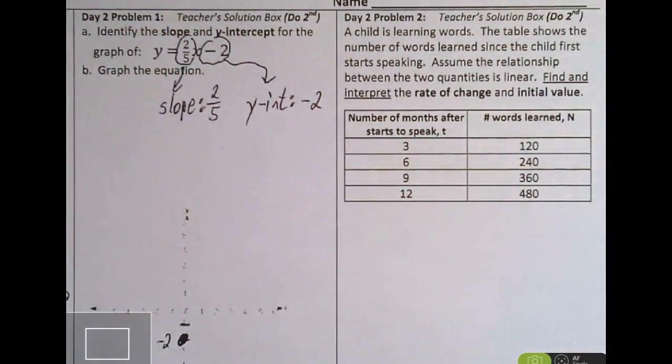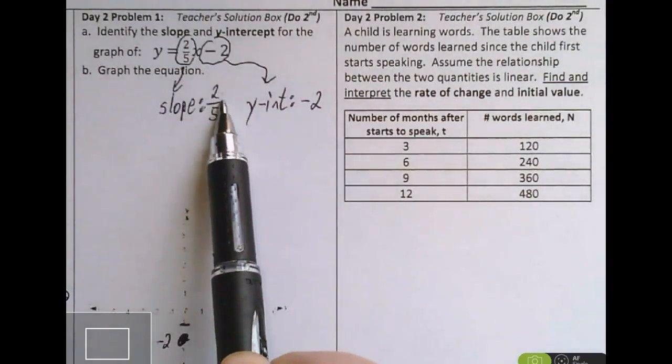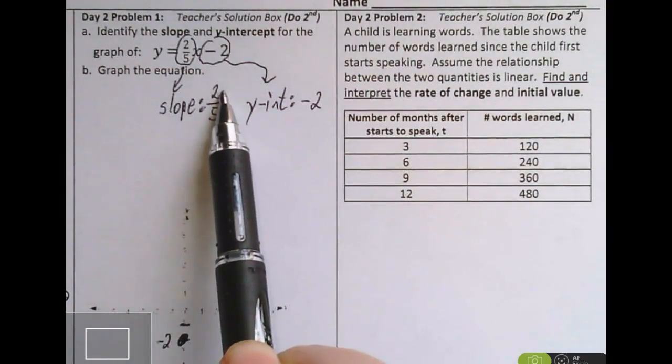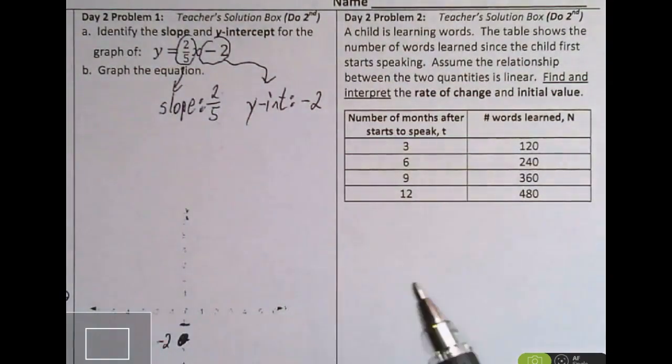Now the rate of change between this point and the next point on the line is given by the slope, +2 over +5. The y value will increase by 2 as the x value increases by 5. That will take us from this dot to the next dot.